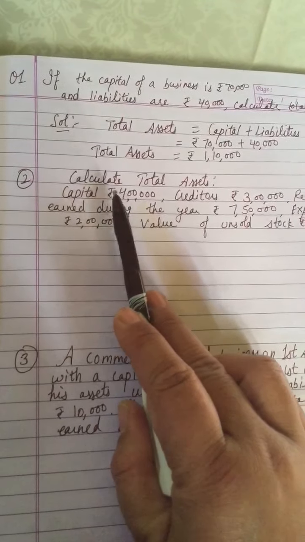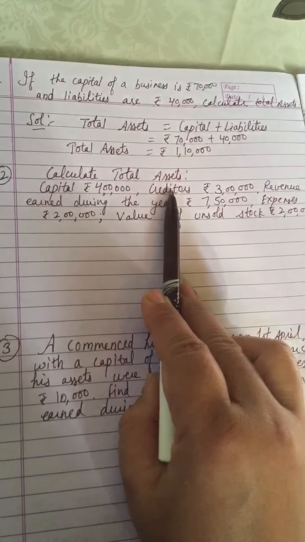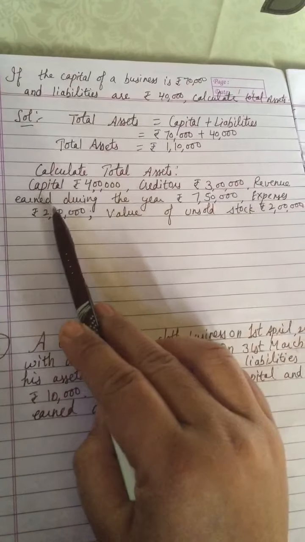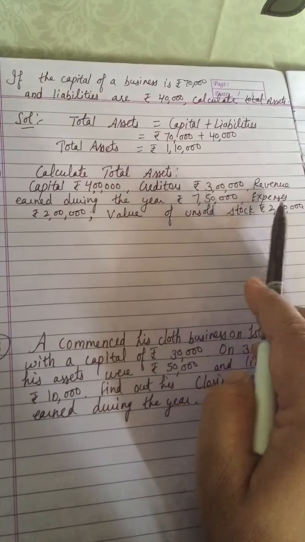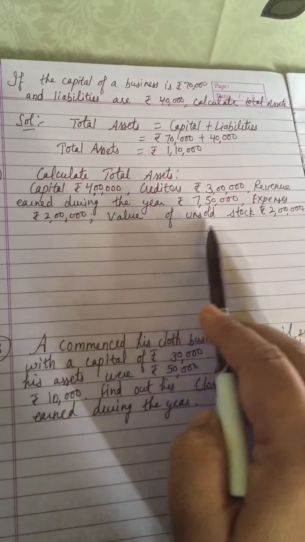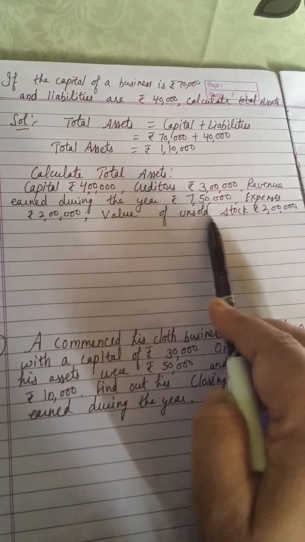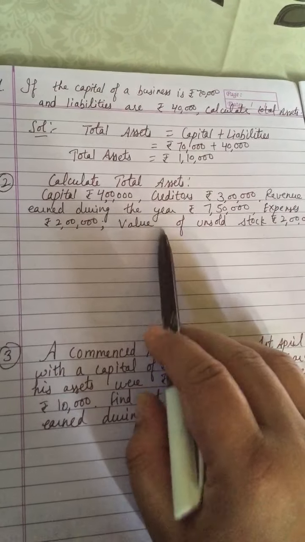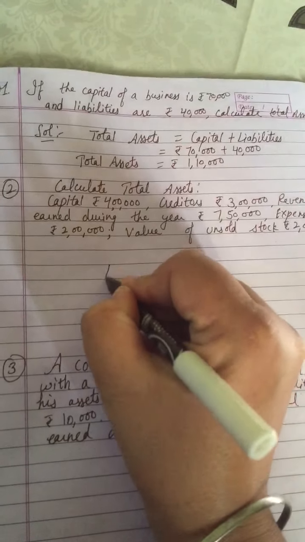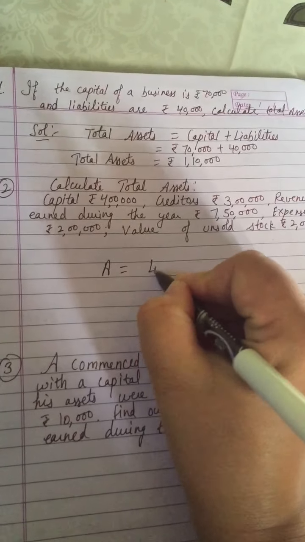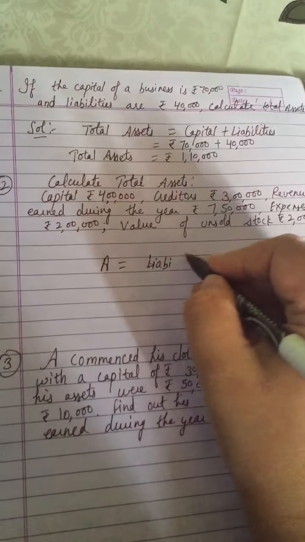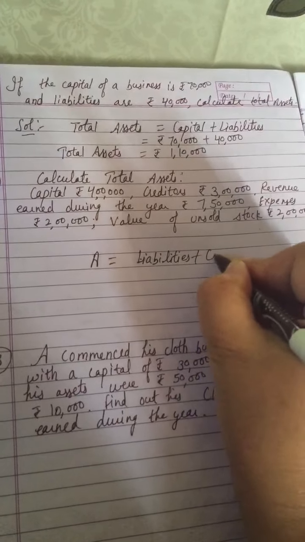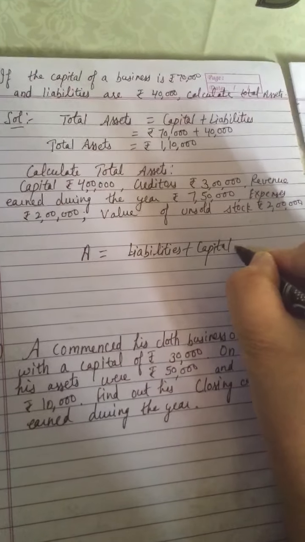Fine. Next question is, calculate total assets. Capital is given as 4 lakh, creditors rupees 3 lakh, revenue earned during the year rupees 7,50,000, expenses rupees 2 lakh, value of unsold stock, that is known as closing stock, rupees 2 lakh. Here the formula of total assets equals capital plus liabilities.